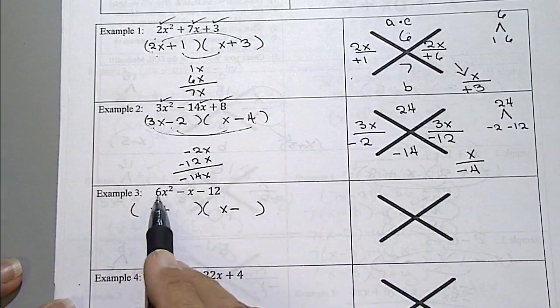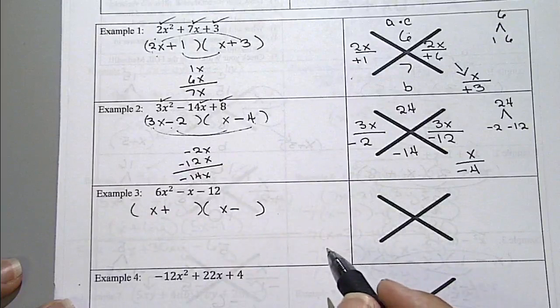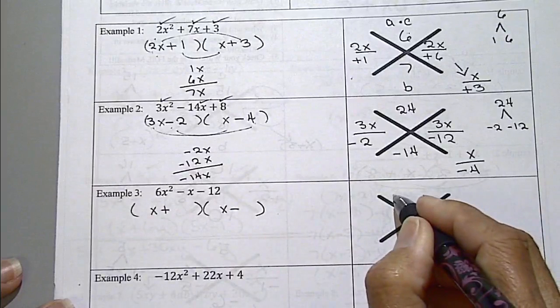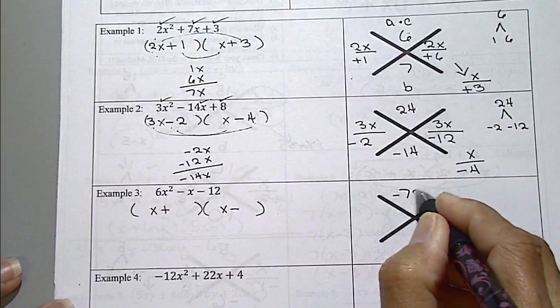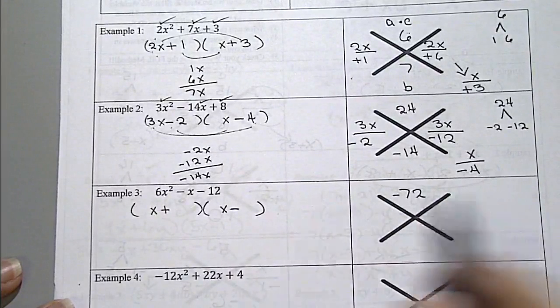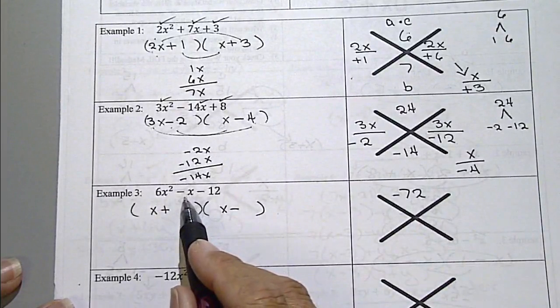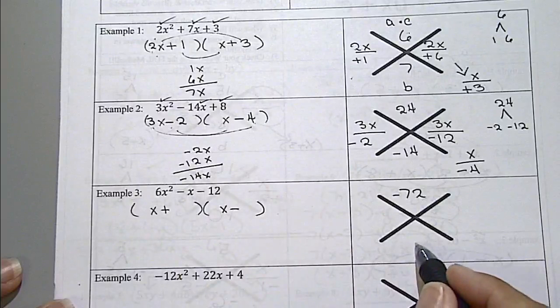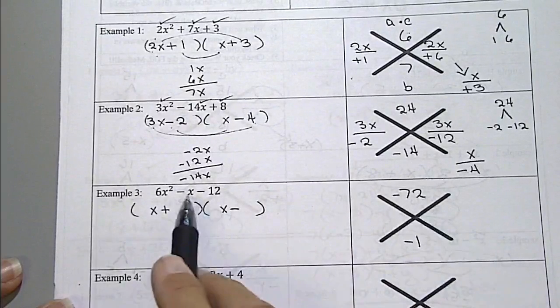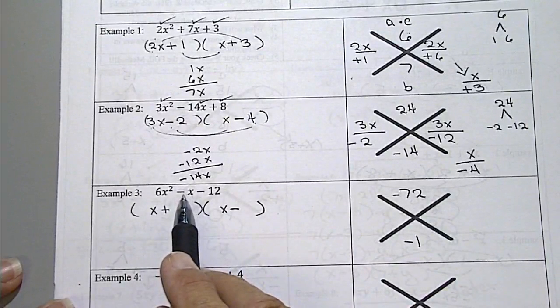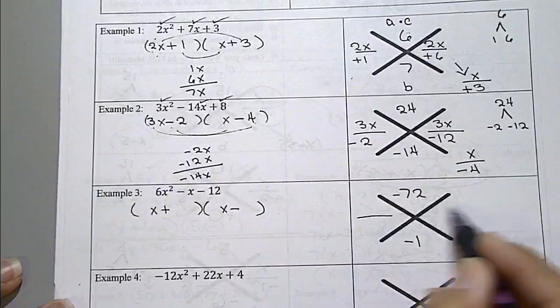Now let's factor the x squared. And let's say 6 times negative 12. What is that? 72, negative 72, right? And let's put the b term in there. What do I put down here in the bottom? Negative 1. You see it? There's no number, so it's a 1. It's understood, isn't it? All right, the sides.